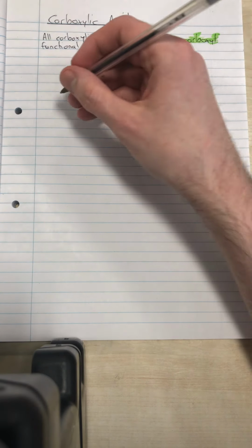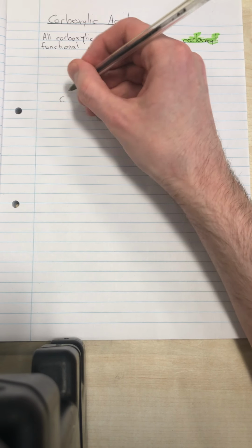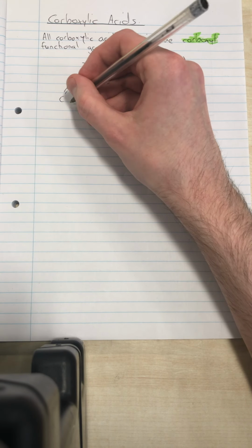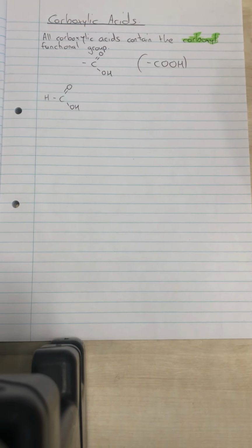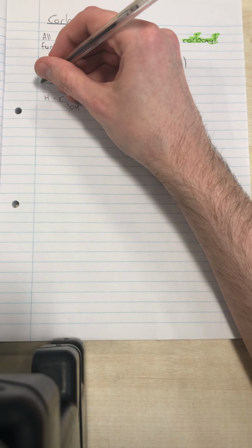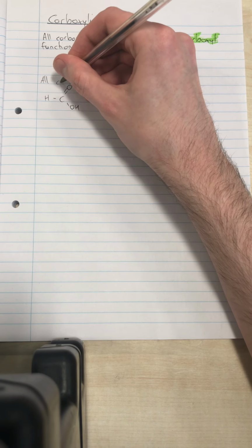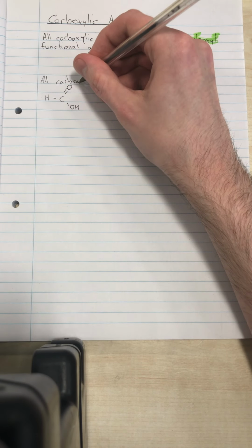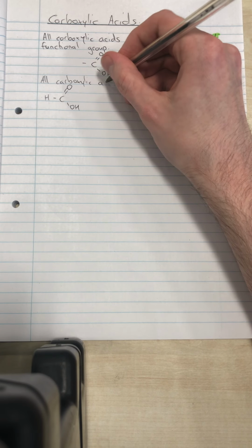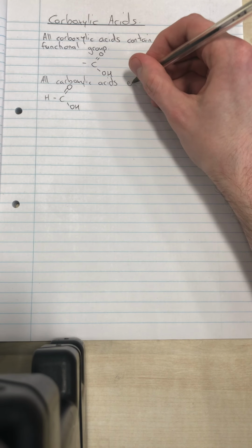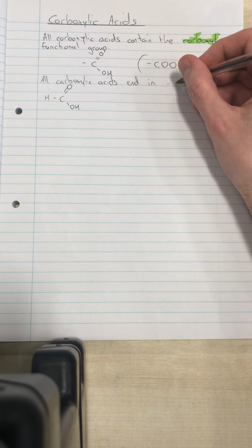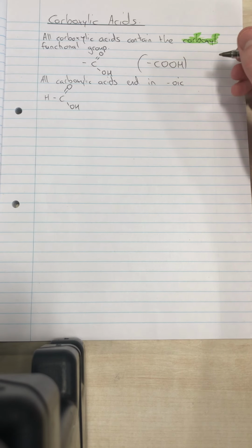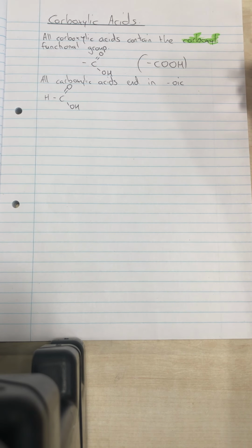Now, I'm going to give you the simplest one, which is this. Okay, we'll make a wee note just here. All carboxylic acids end in oic. Okay, and you'll see what I mean when we get into that.